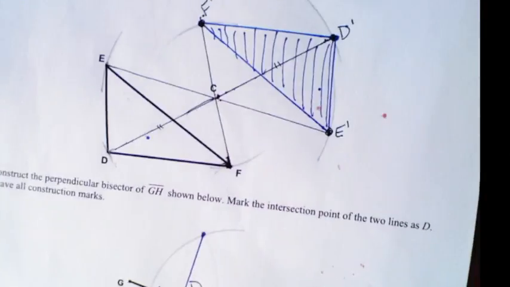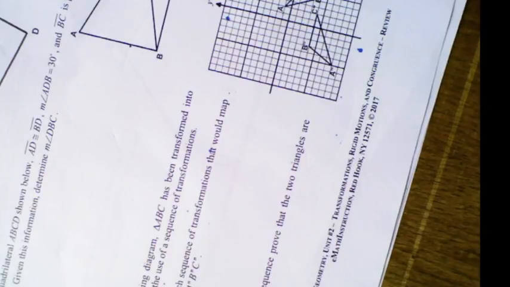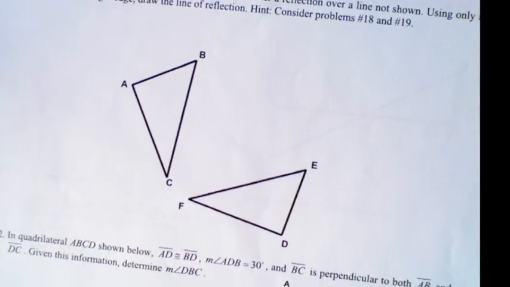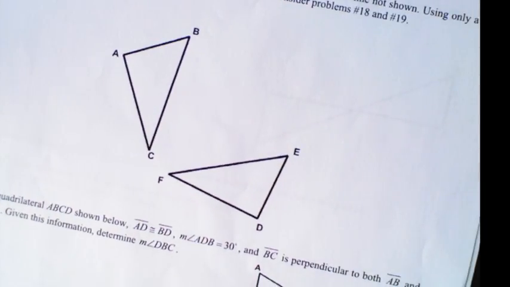Number 21. Another compass sort of problem. We have to draw a reflection, a line of reflection.